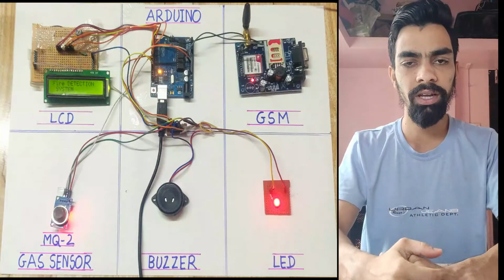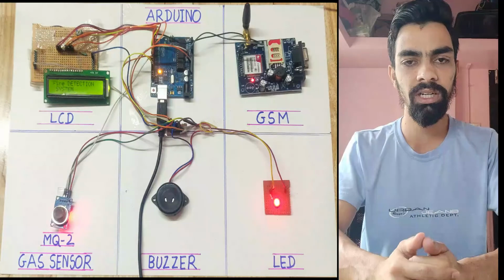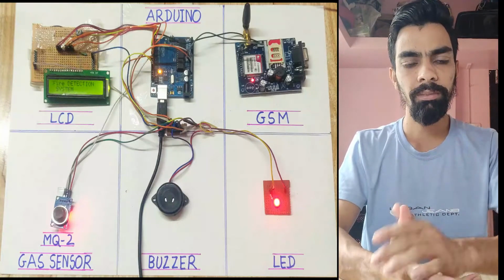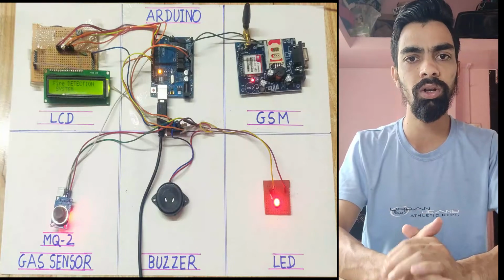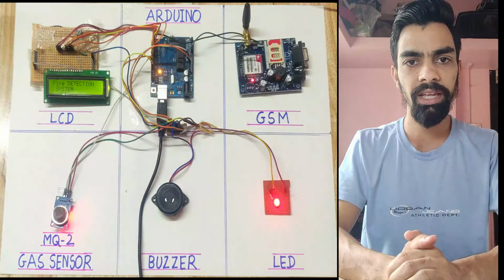Once I put the fire in front of the MQ2 sensor, smoke is detected by the MQ2 sensor and immediately the light will be turned on and the buzzer starts ringing. Then after that the GSM module should send the message to the particular user number, that is, fire detected inside his home. So this is the complete idea behind this project.